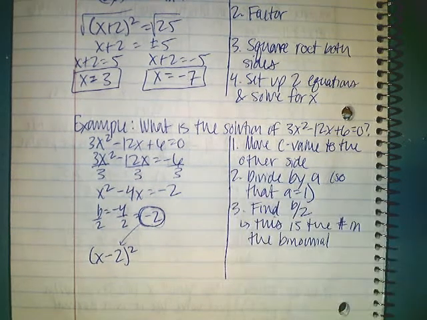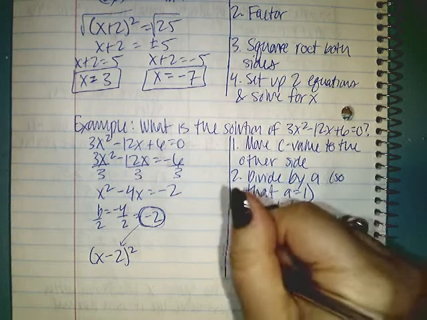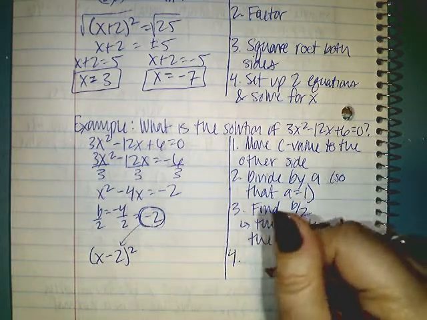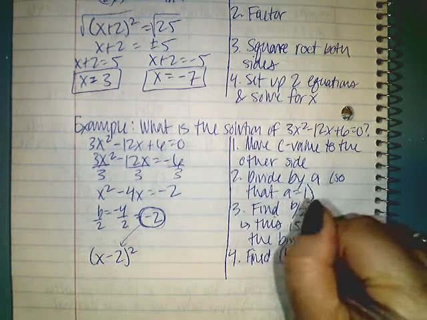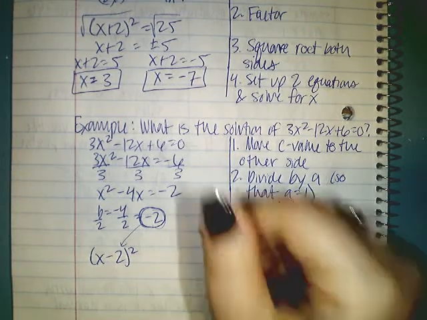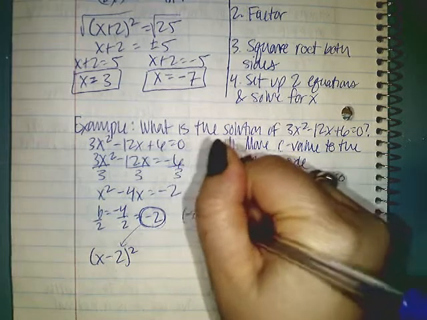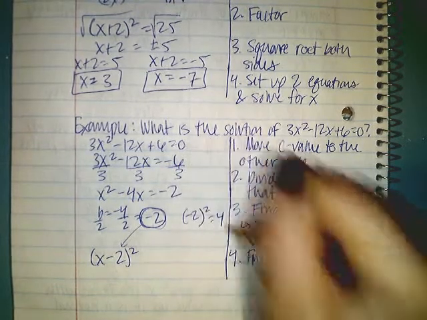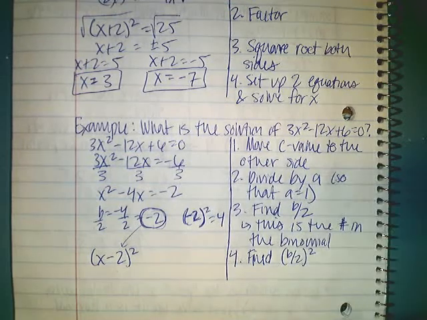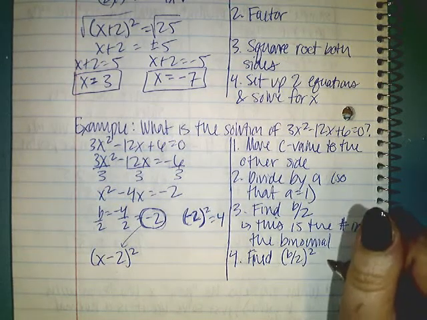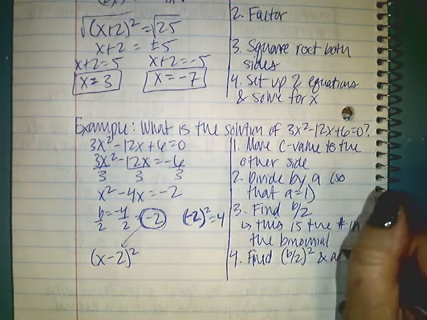The next thing I'm going to do is find b over 2 squared. So b over 2 squared is going to be just negative 2 squared, which is positive 4. So it becomes positive 4. And then I'm going to add that to both sides.